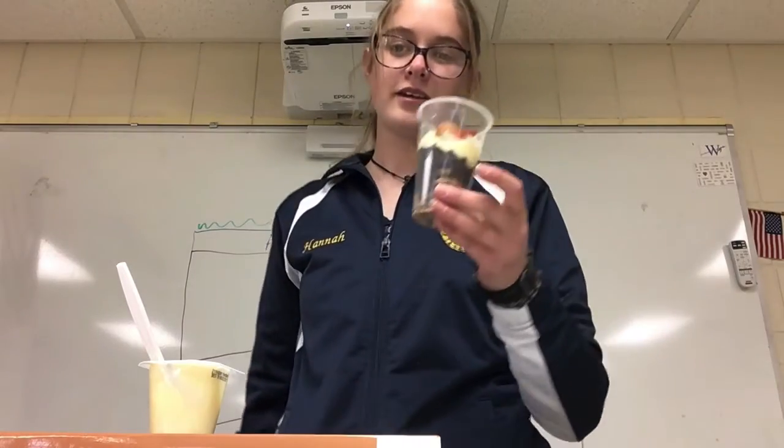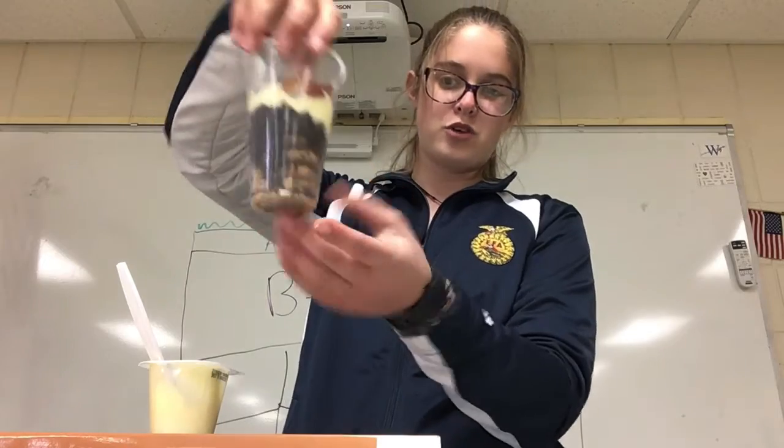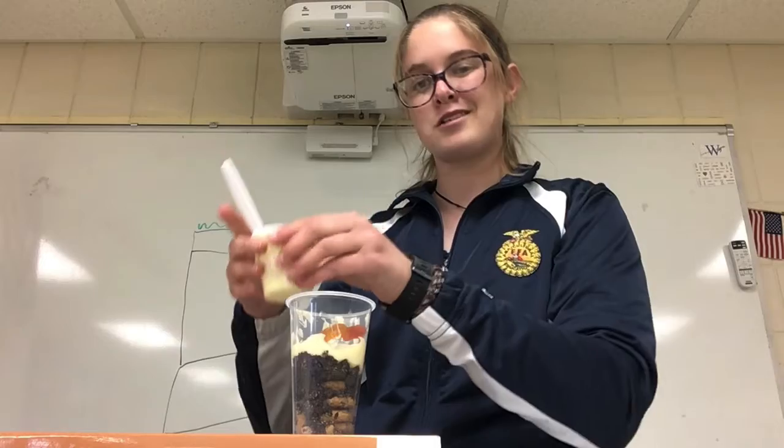If you would like to make this at home, feel free. It is a delicious snack, and once you have observed your layers, you can add in the rest of the pudding, mix it together. It tastes great.